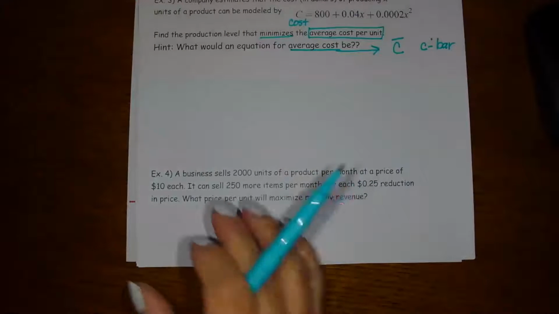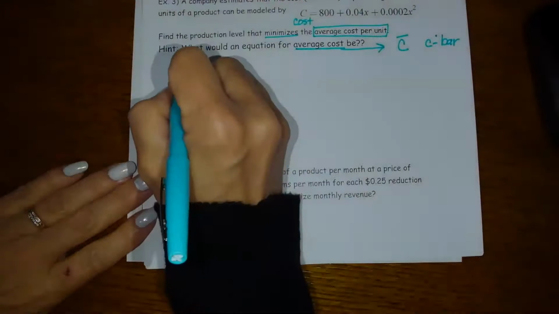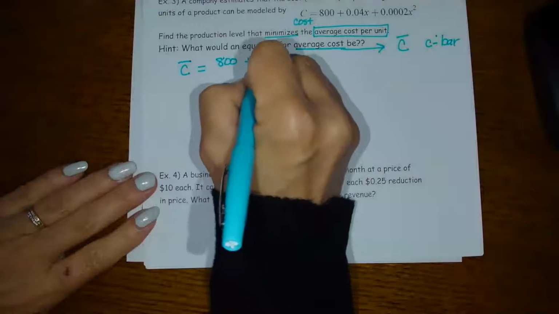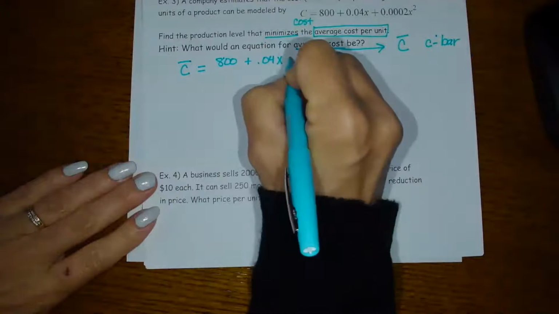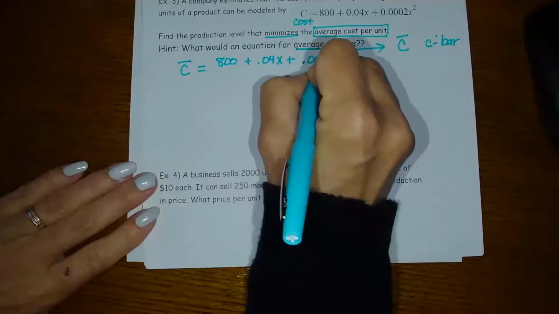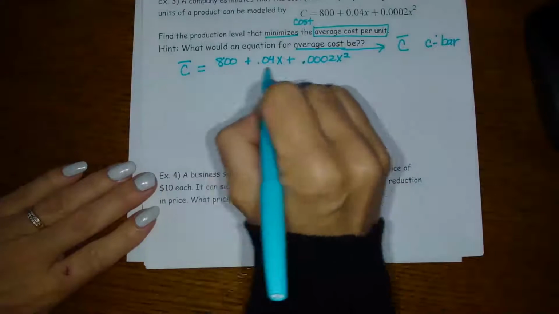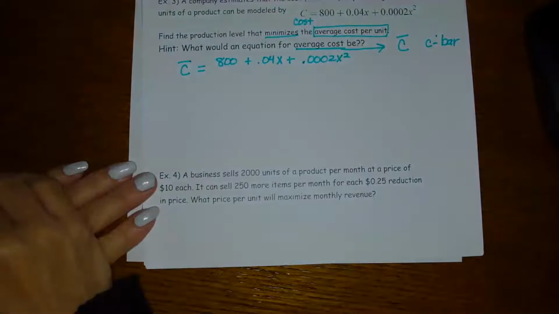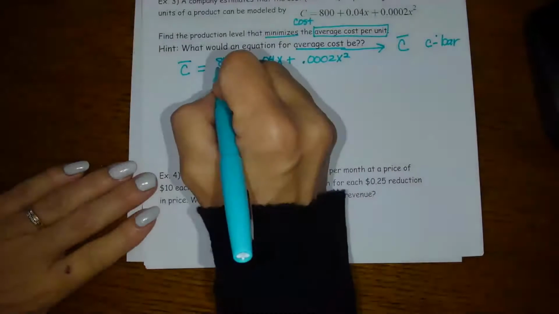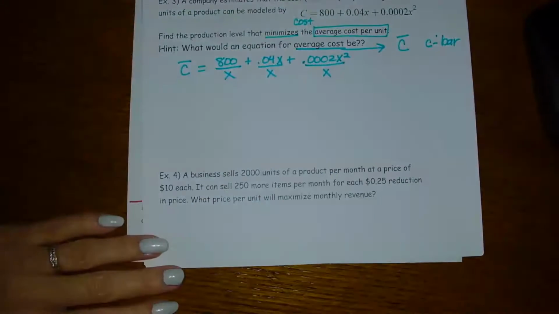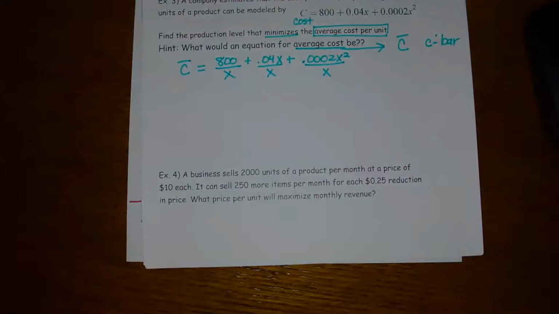Okay, so I'm going to say C bar equals, right? And we have to divide by X. Now, rather than writing one big X, which makes it difficult for me to split it up, I'm just going to divide every term by X. That's what average means. We have to divide.